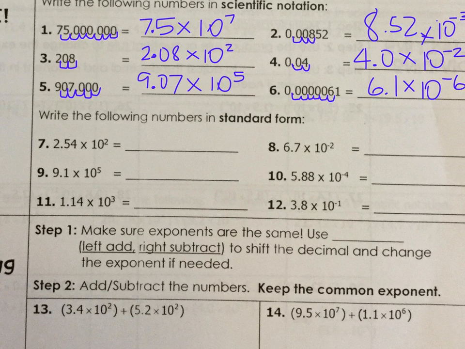Now I want to do the opposite. I want to go from scientific notation to standard form. So this number right here, this little bitty 2, tells me that I need to move my decimal 2 places, and it's positive, so I need to make it a bigger number. So 1, 2, so my new number is 254.